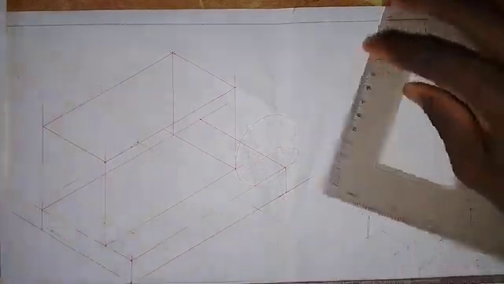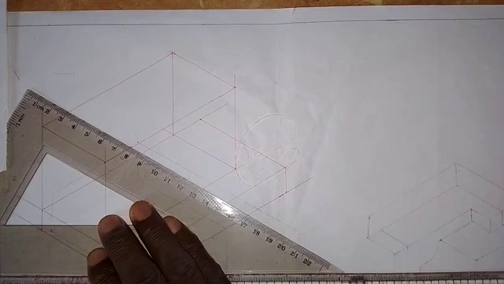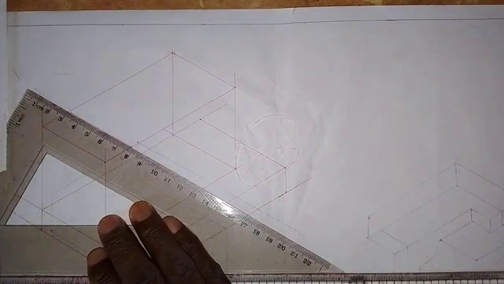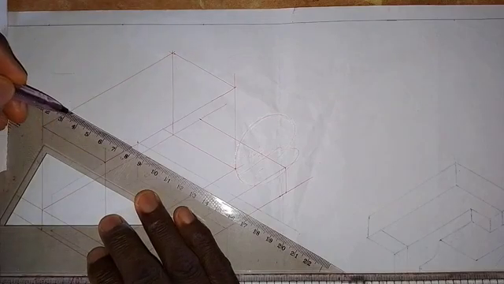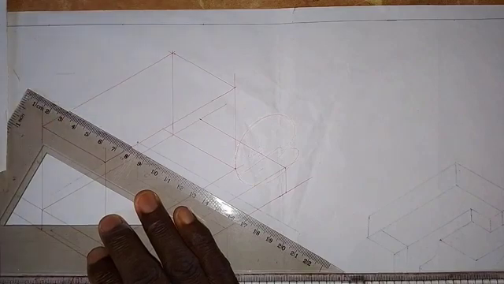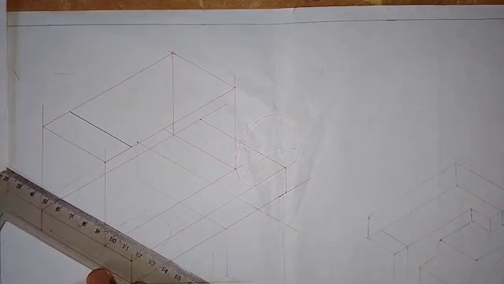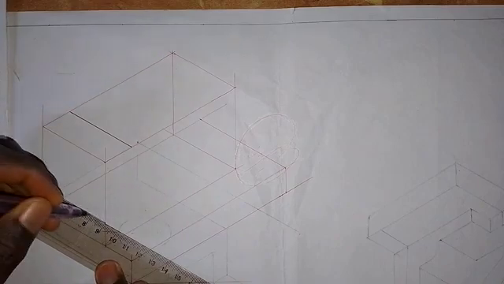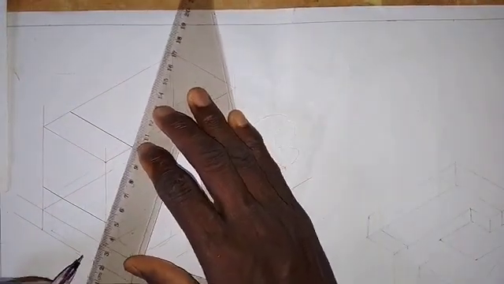Before that, let me first of all transfer this point to the other side. Let me draw it at once with a thick line like this. And also I will need to transfer this to the other side. So this will also be a thick line from here to here. Alright, so the next thing I'm going to do is to connect this together.